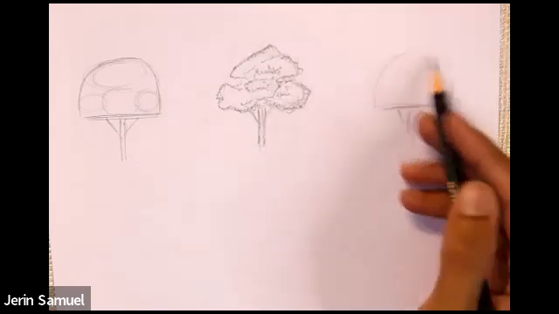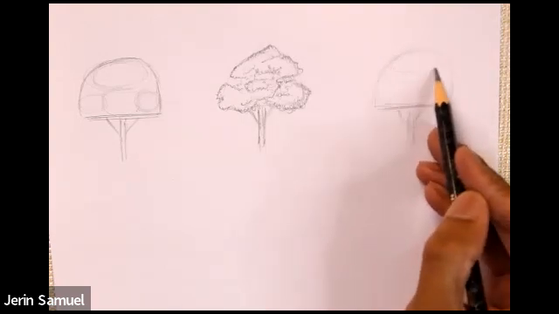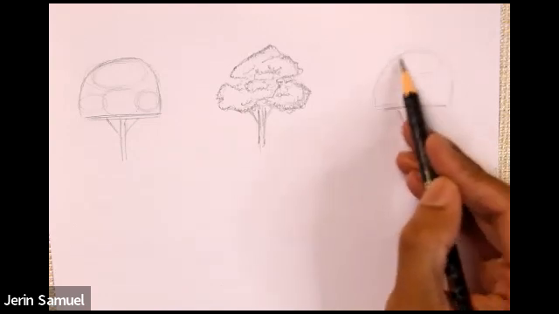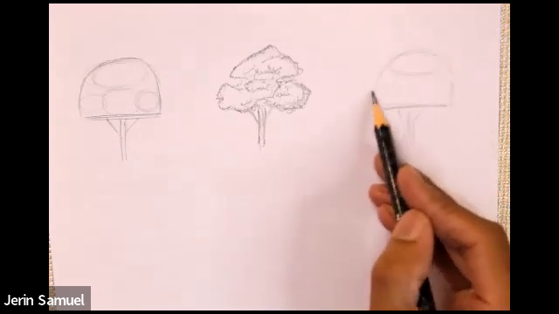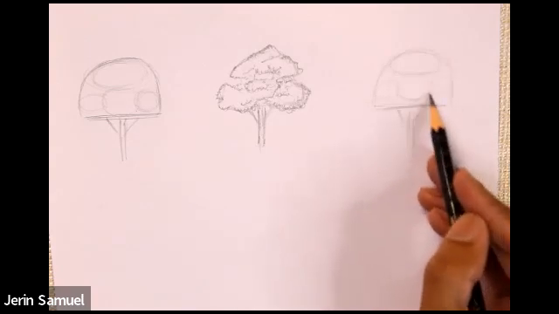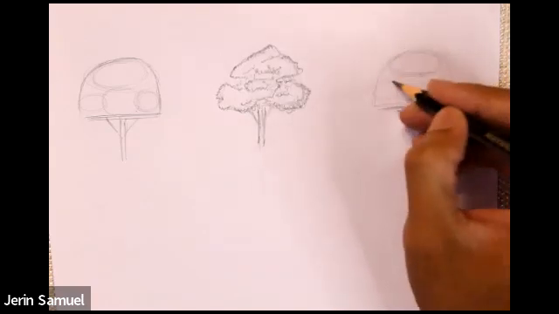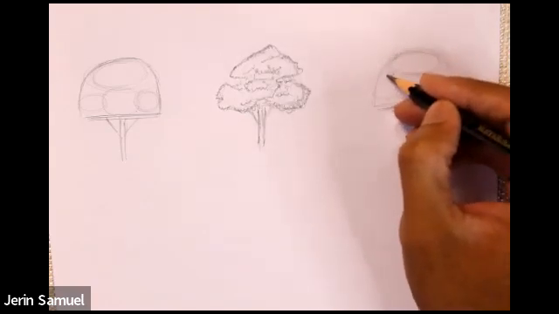And then I've made an oval shape here, and some circles here. Then I used each of the shapes to create some branches.